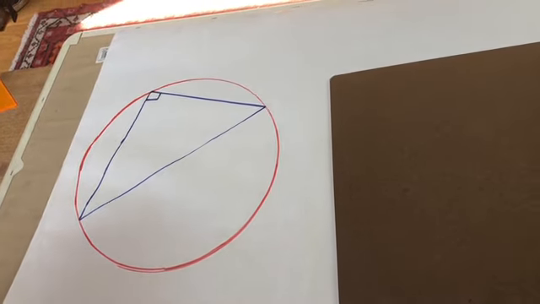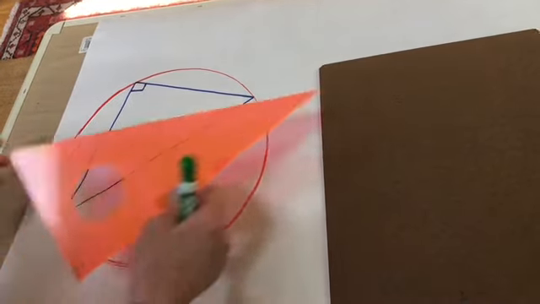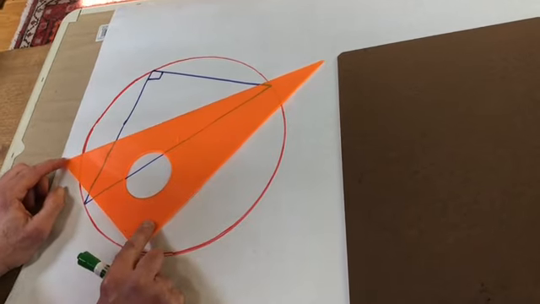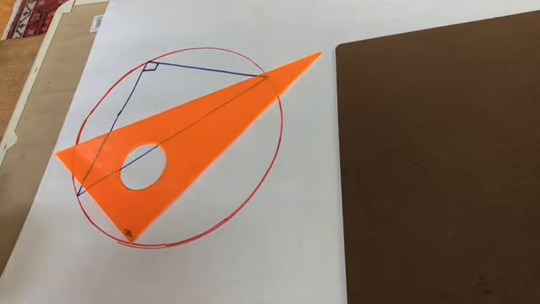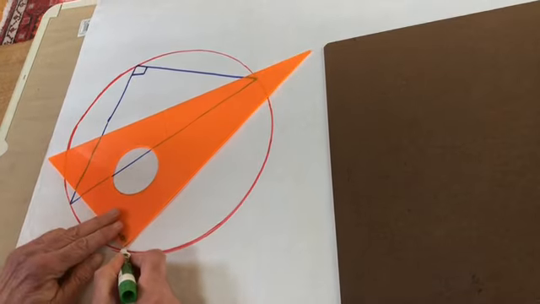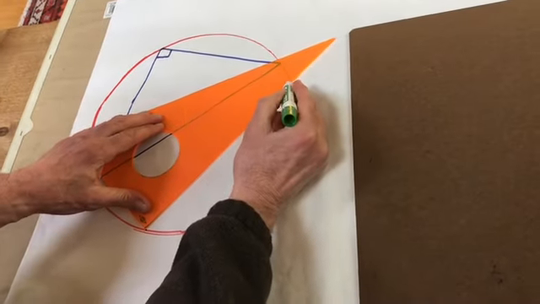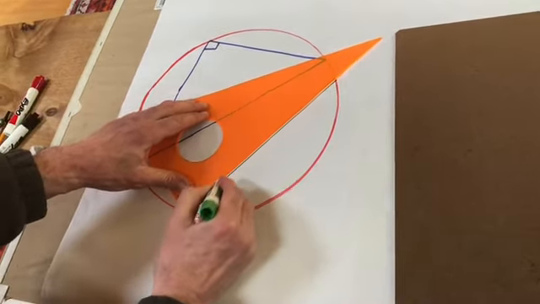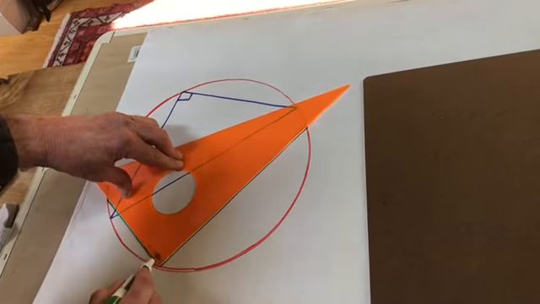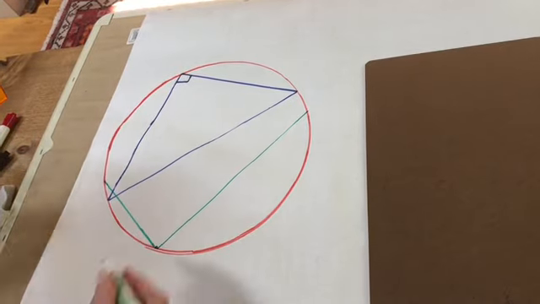Let's do it again. Using the right angle again, I'm gonna fit my right angle on here. I could put it anywhere I wanted. So I'll make this the vertex of another right angle. So again, I've got myself an inscribed angle.